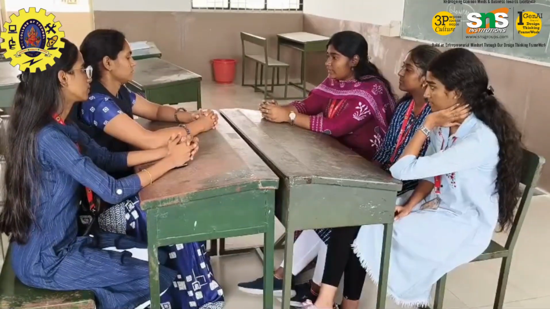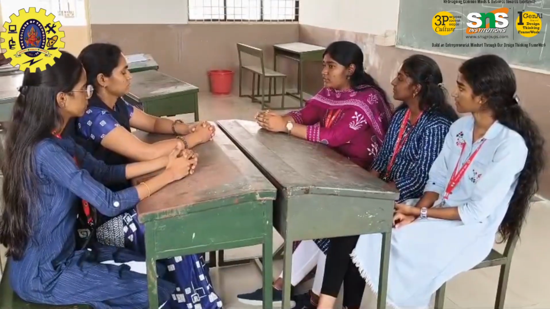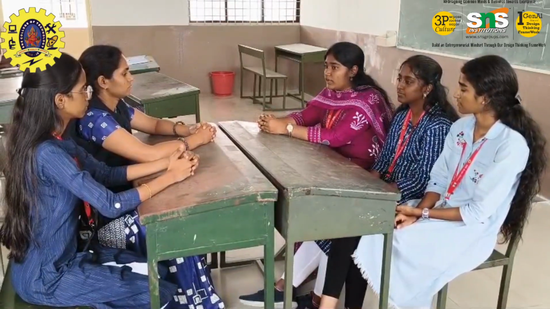So in this we connect a device using a sensor, and then we use software to connect storage and data to analyze the temperature of agriculture.